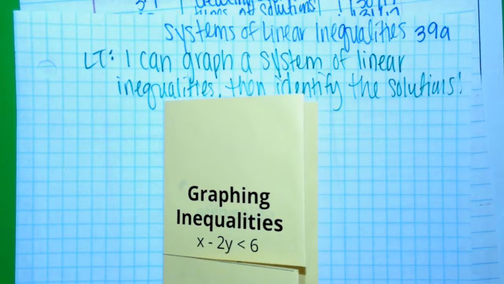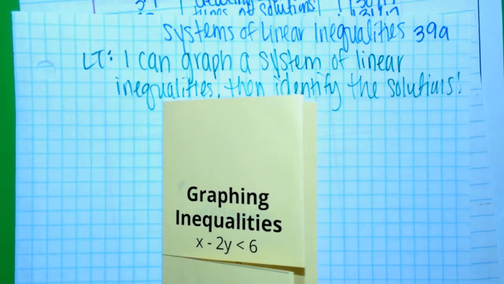When is it a dotted line? When it doesn't have the line, less than or greater than. When it doesn't have the line, take a point. Yeah.